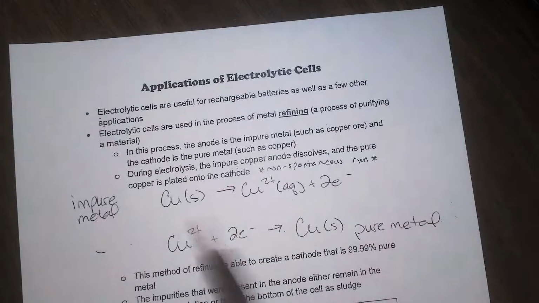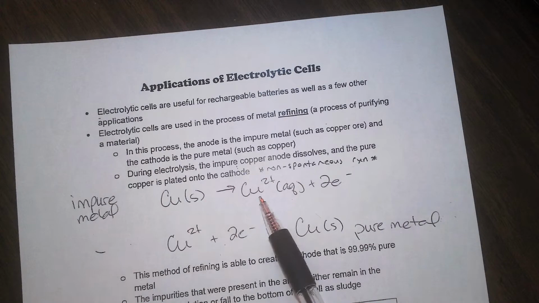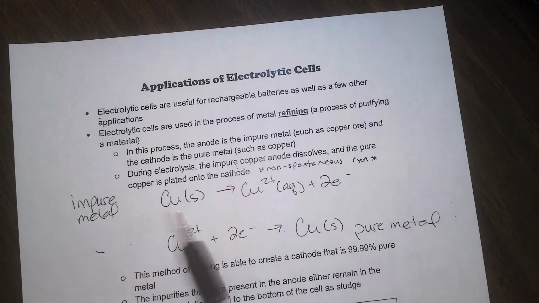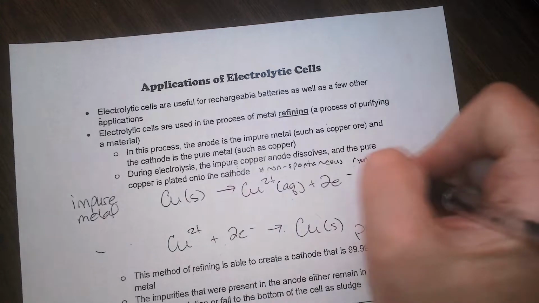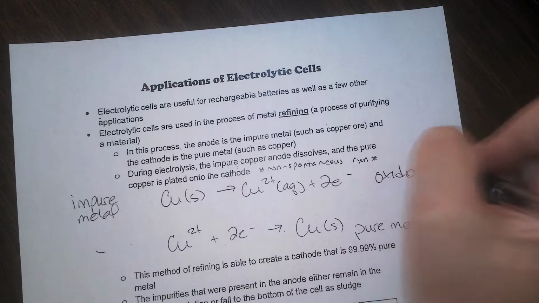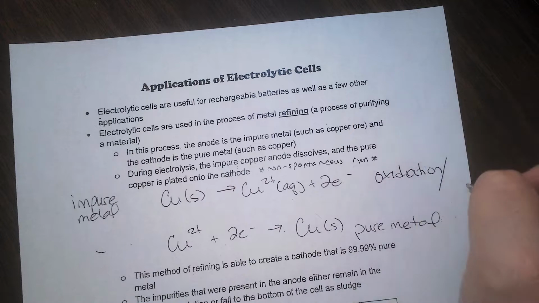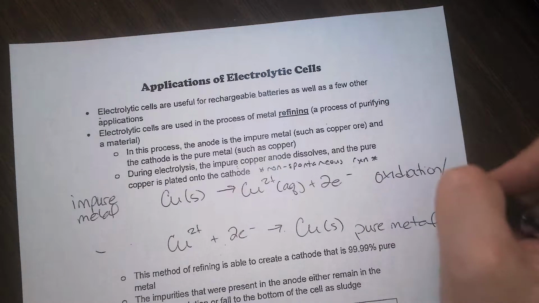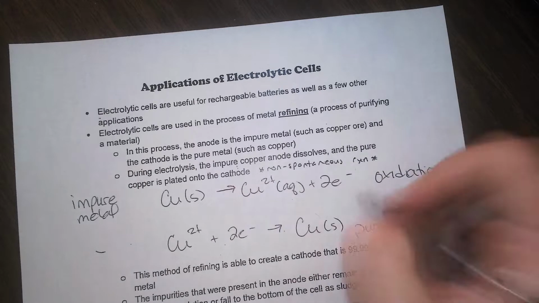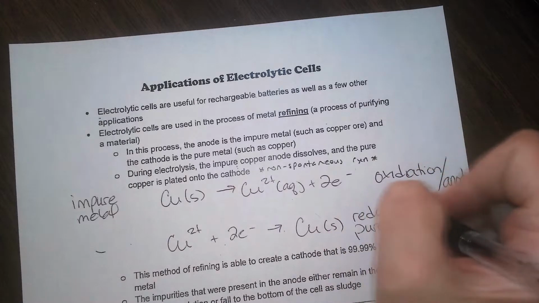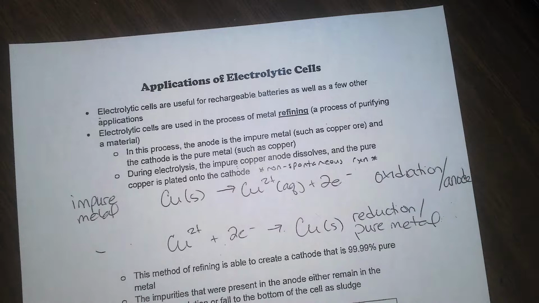So this reaction here, when we go from a 0 to a 2+, is what half reaction? An oxidation number of 0 to an oxidation number of 2+. This is an oxidation reaction. And oxidation occurs at which electrode? Anode. So if I'm going from a 2+ oxidation number to a 0 oxidation number, what half reaction is this? Reduction. And it occurs at what electrode? Cathode.